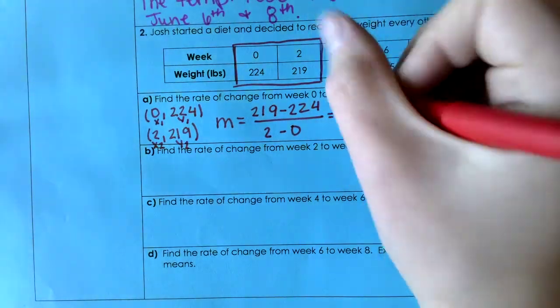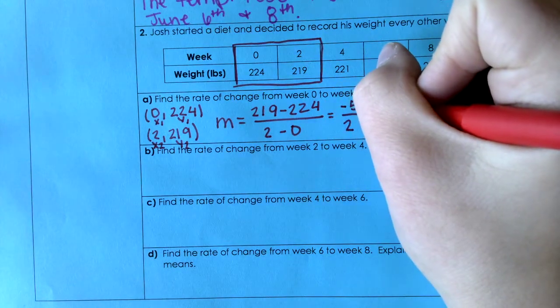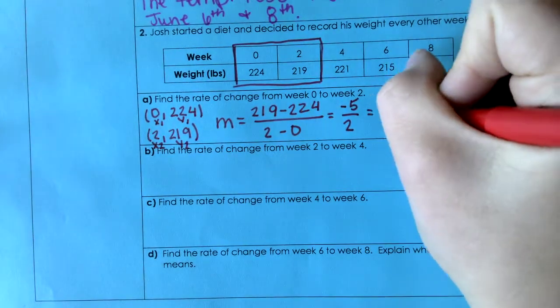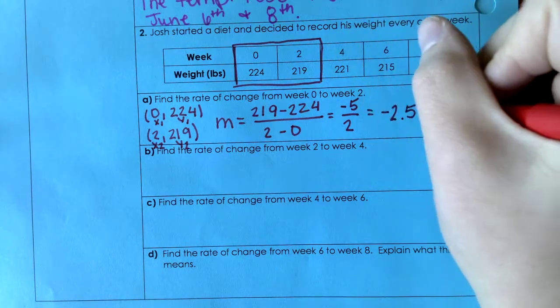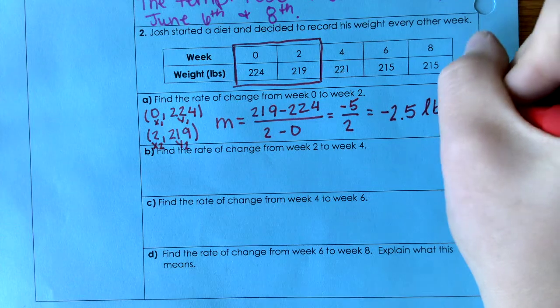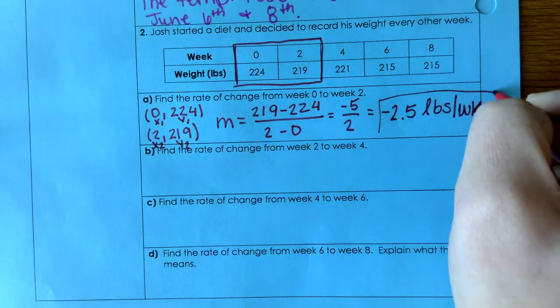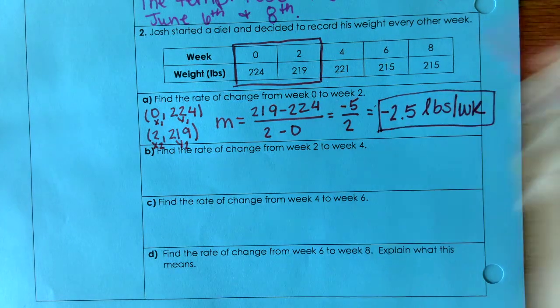So I get negative 5 over 2, and that equals negative 2.5. So he lost 2.5 pounds per week here. That's my rate, that's my slope for that week.